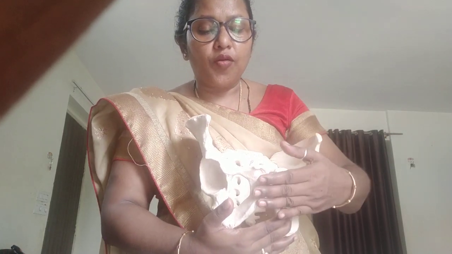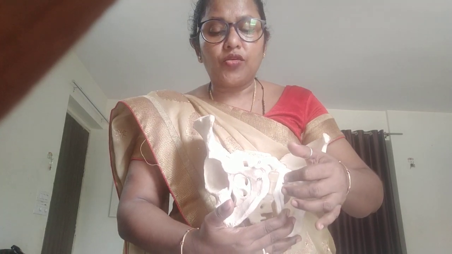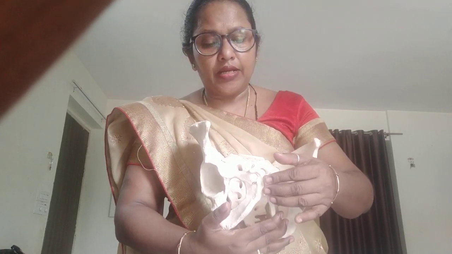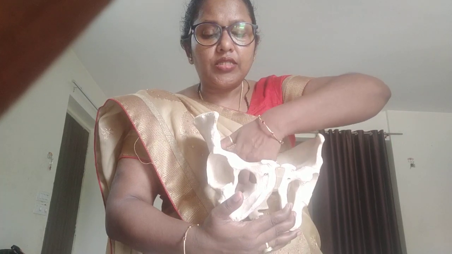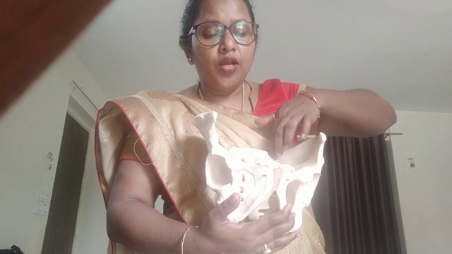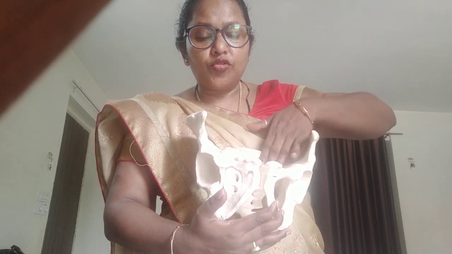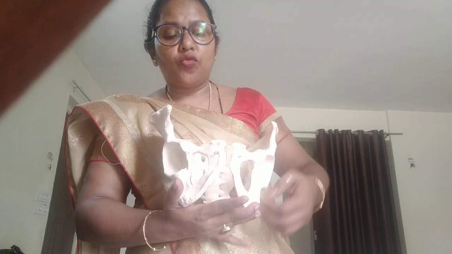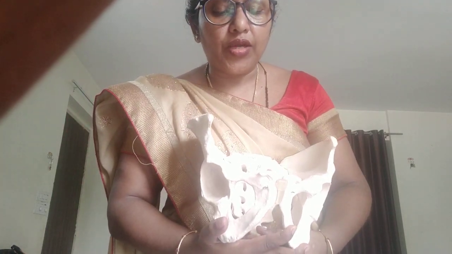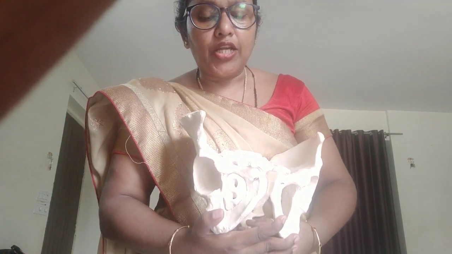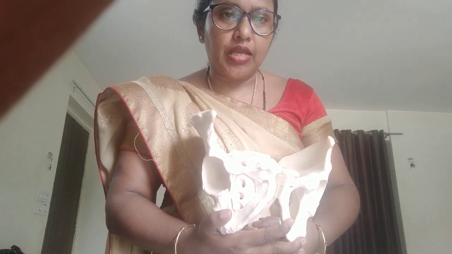The symphysis pubis is formed at the junction of the two pubic bones, which are united by a pad of cartilage. The sacroiliac joints are among the strongest joints in the body. On both sides they join the sacrum to the ilium, thus connecting the spine to the pelvis. The sacrococcygeal joint is formed where the base of the coccyx articulates with the tip of the sacrum.